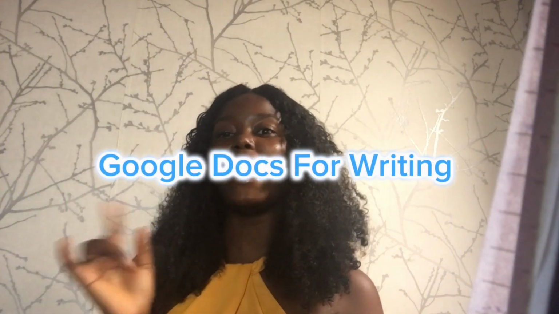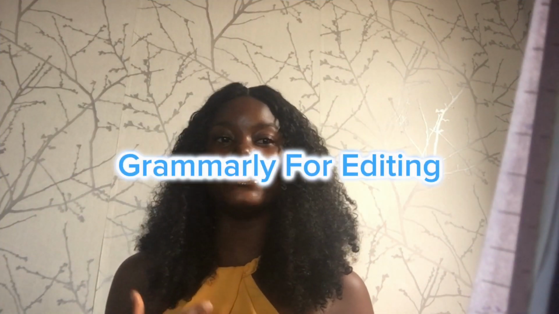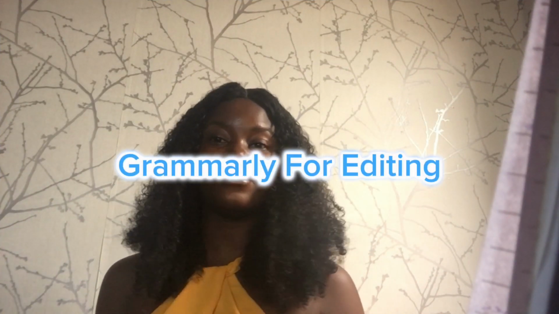Then another tool you need as a content writer is Google Docs for the actual writing. I love Google Docs because it helps me to share my documents easily and it's easy to collaborate. So I rate it 100 over 100. For editing, I personally recommend Grammarly. It's very easy to use and it just gets the job done.